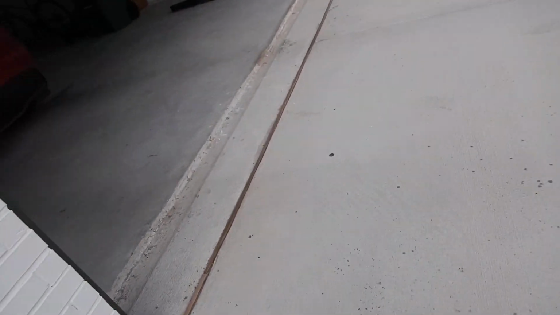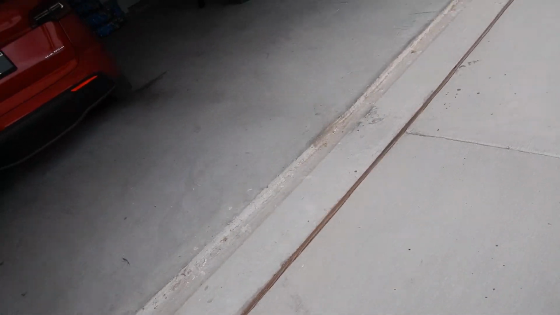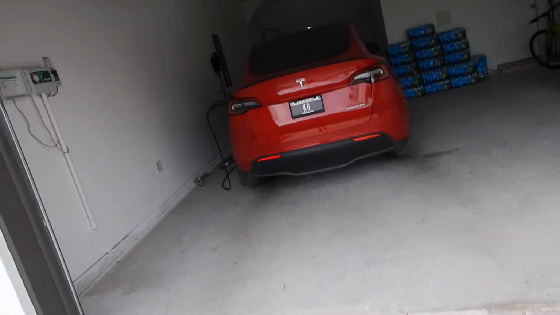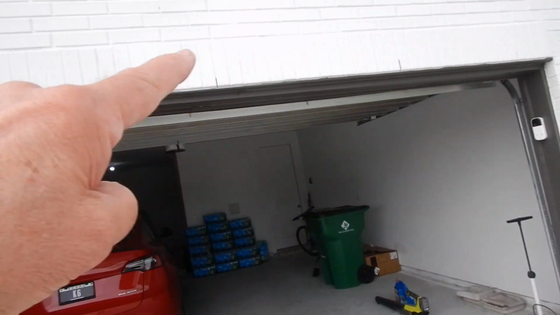I can't believe it. We made it around. Another expansion joint. Those weep holes are supposed to be there.